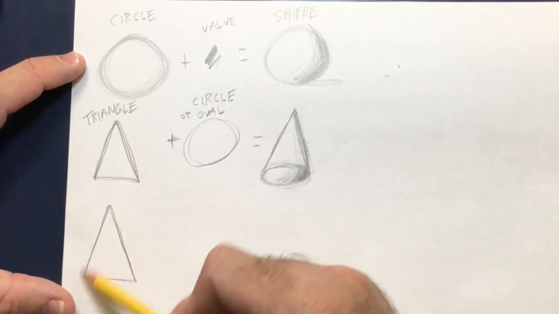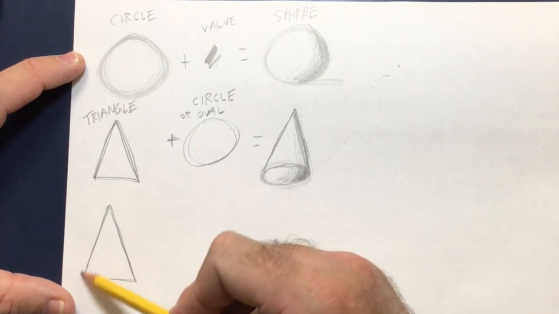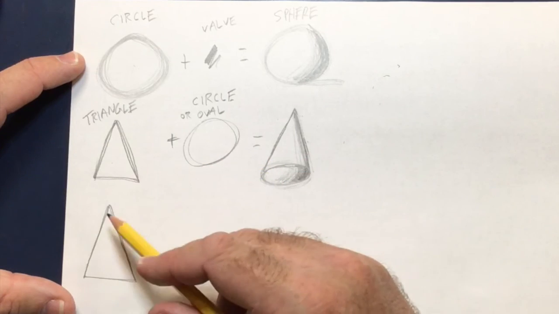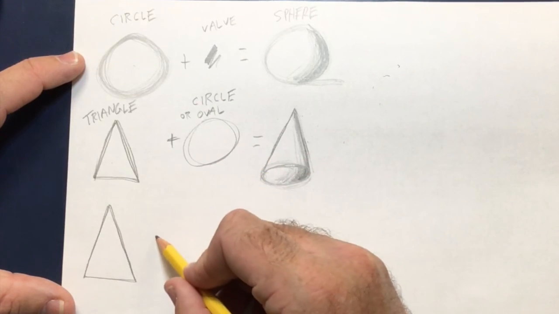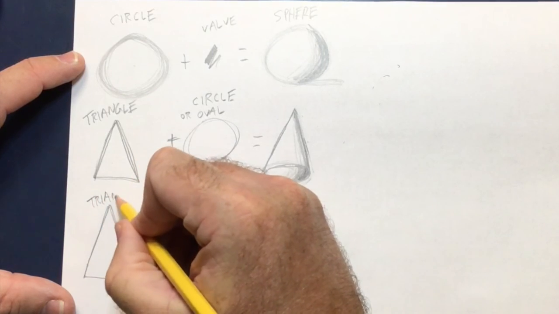So I take this kind of triangle. Now I don't really remember from geometry what this is called, but there's a certain name for this triangle. So maybe you know, but I don't. All right, so I got this triangle here.